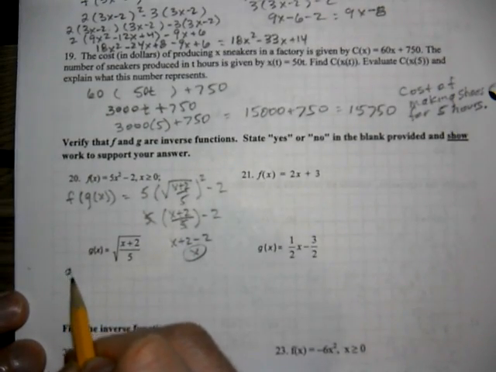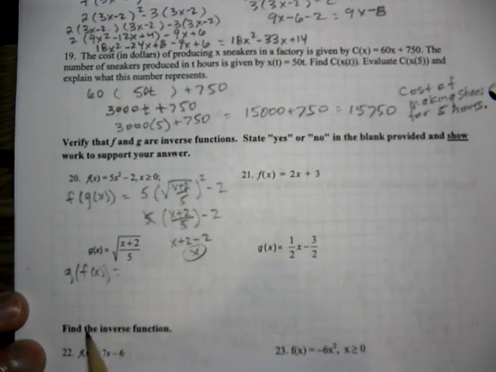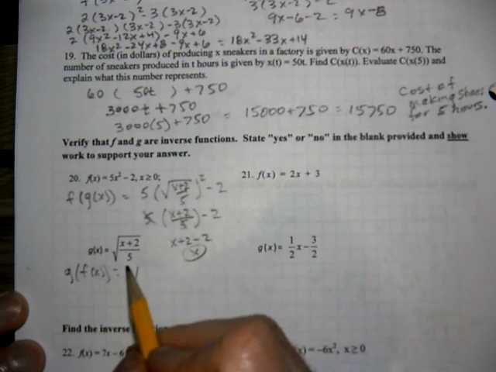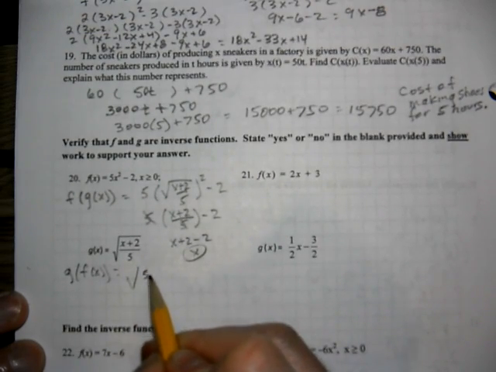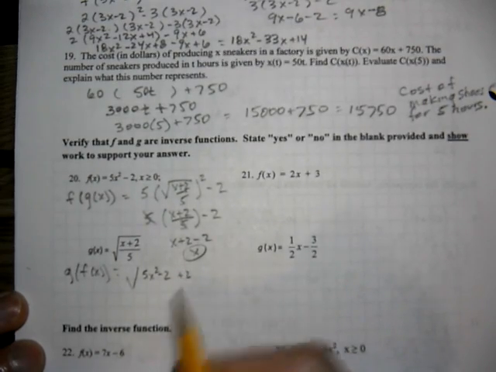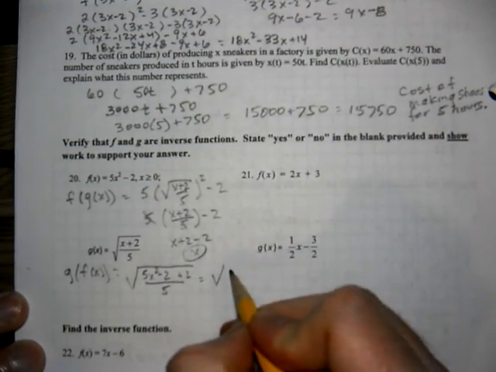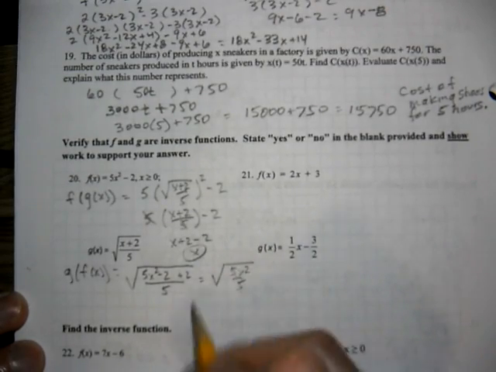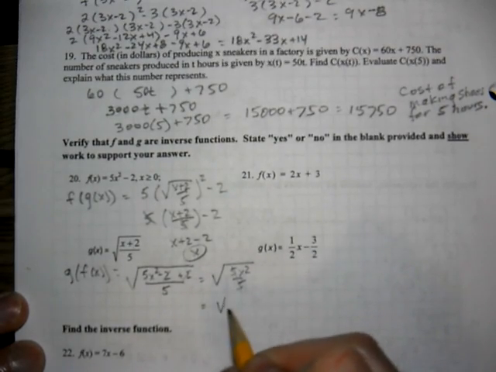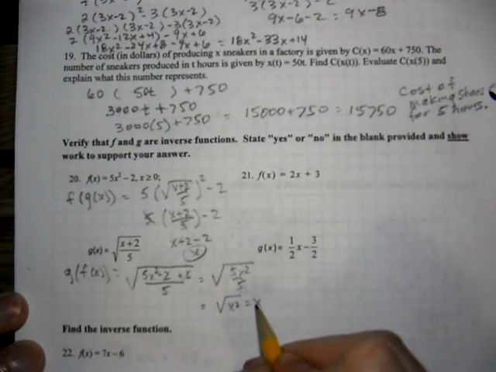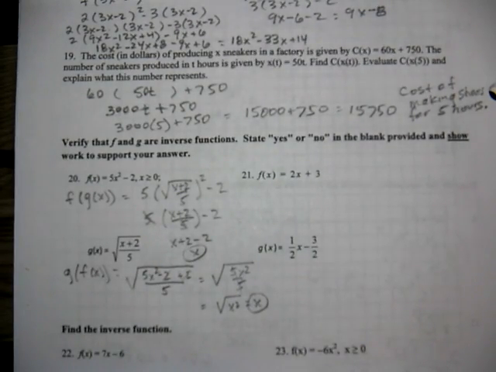Now we're going to do G of F of X, which means take your G function and plug your F function into every location there is an X. Well, here's the square root. The 2's cross out. The 5's cross out. And the square root is just X. So that helps support, because we got X for both of them, that the two equations are inverses of each other.